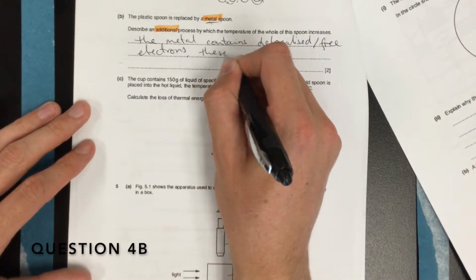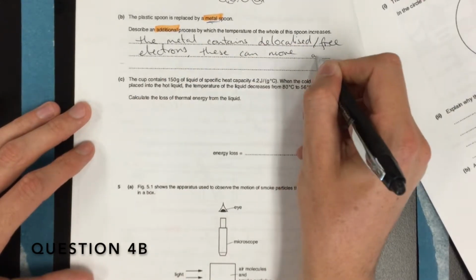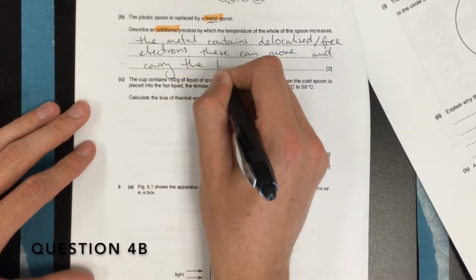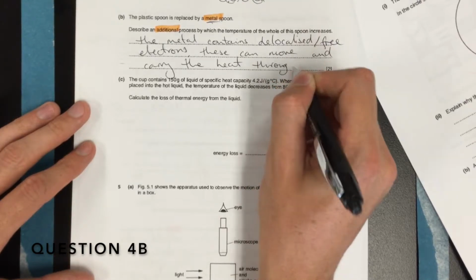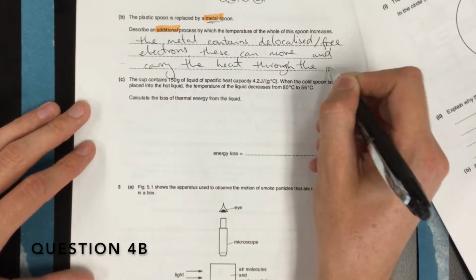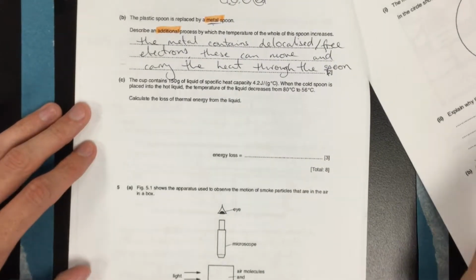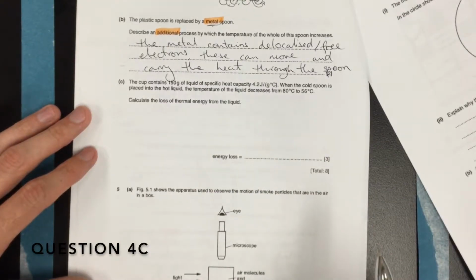These can move and carry the heat through the spoon. There you go. So that's the question B.